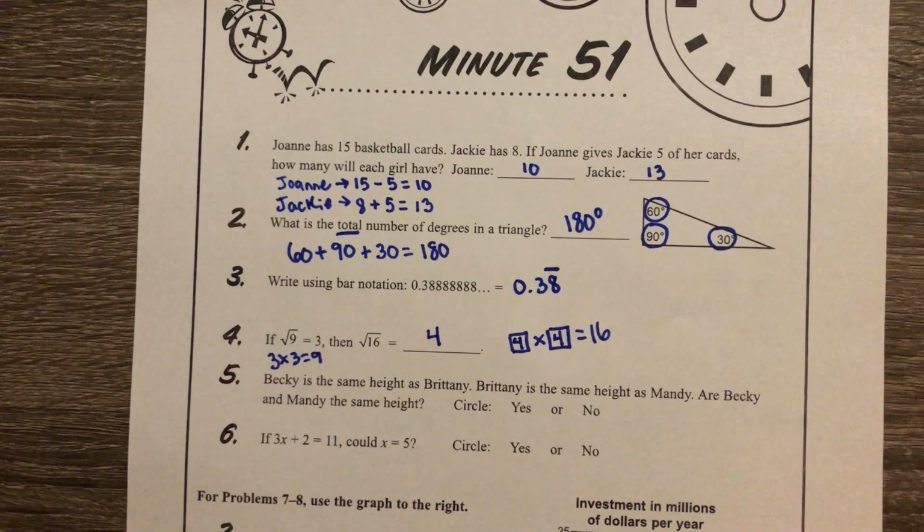Becky is the same height as Brittany. Brittany is the same height as Mandy. Are Becky and Mandy the same height?